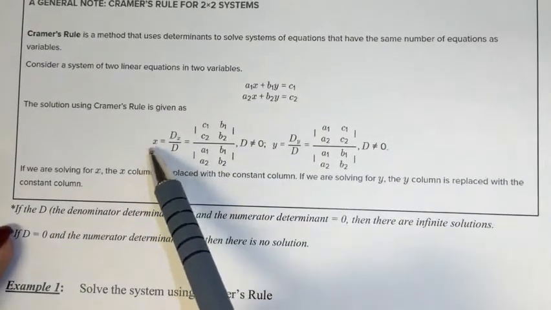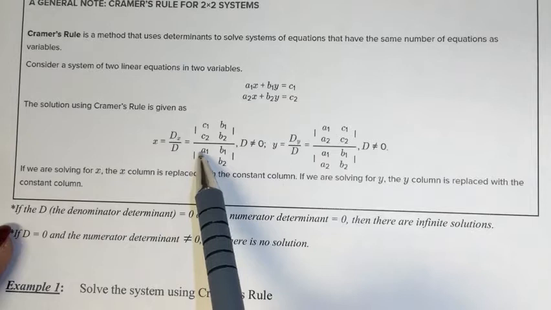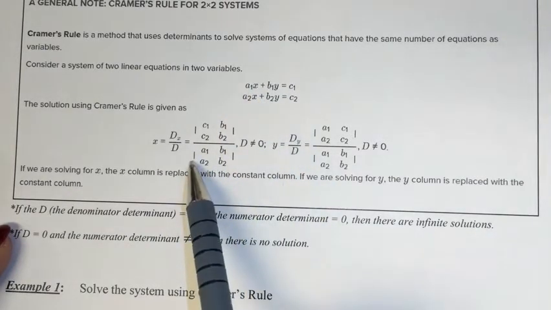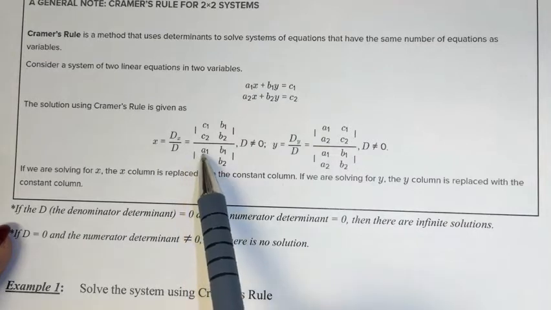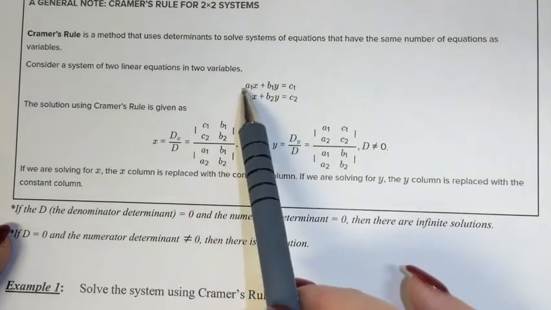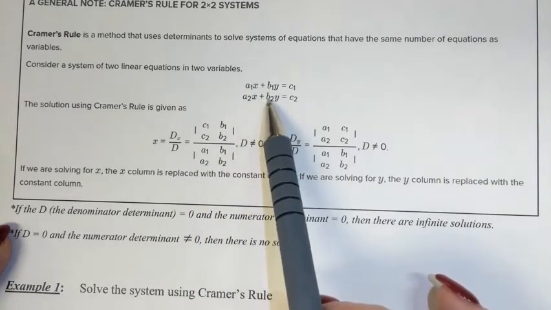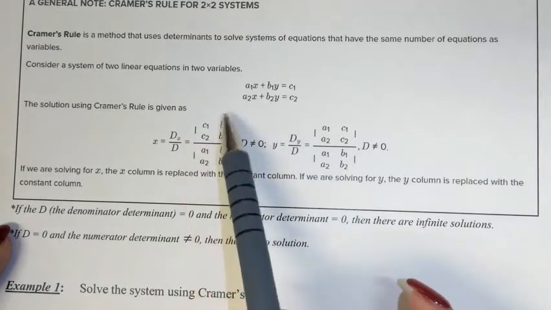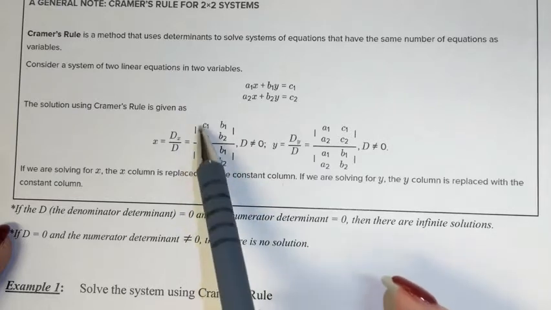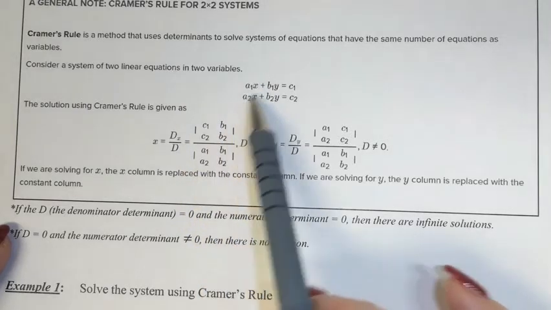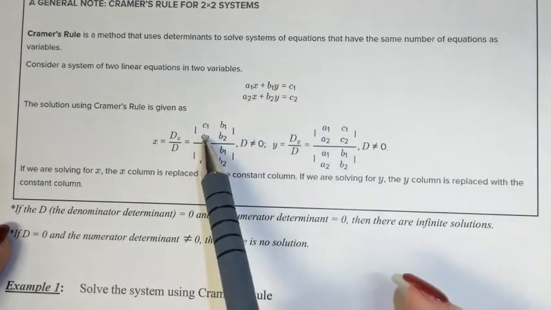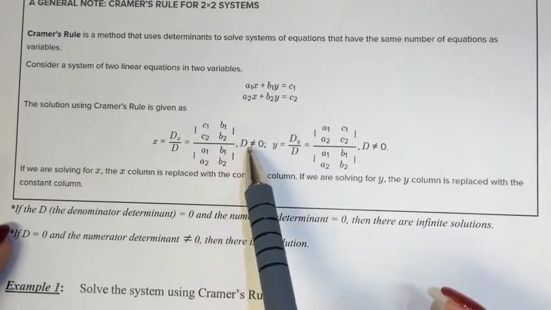So the solution here is given as the determinant of the one where we replace the x's with the c's, divided by the determinant of the entire left side. Now, it sounds a little confusing, but once you see it done, it's not really that difficult. Notice again on the top, we're replacing that column of the a values by the c values. On the bottom, though, we're just using the a sub 1, b sub 1, a sub 2, b sub 2. But on the top, we're replacing that a sub 1, a sub 2 with the constants.